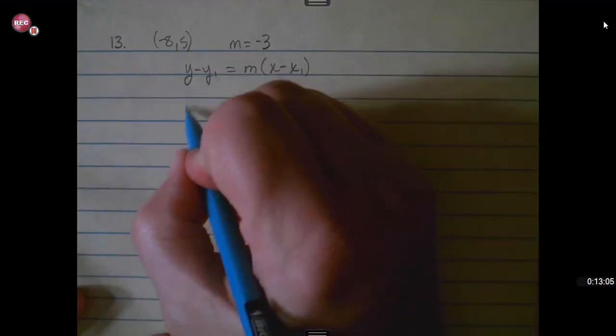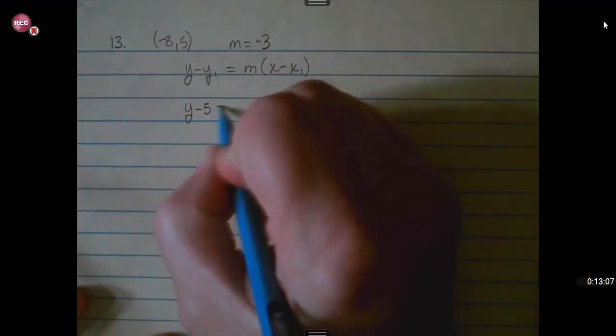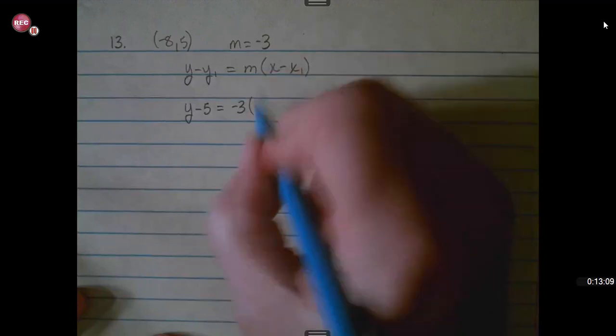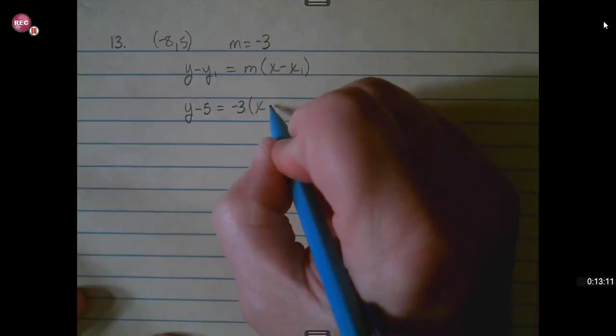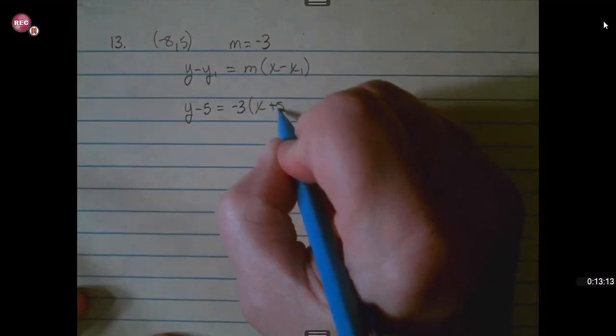And they've asked for me to give my answer in point-slope form. So all I have to do is plug in the point and the slope, and that's the answer. So y minus 5 equals negative 3 times the quantity x minus negative 8, which is x plus 8. And that's it. That's all they want me to do.